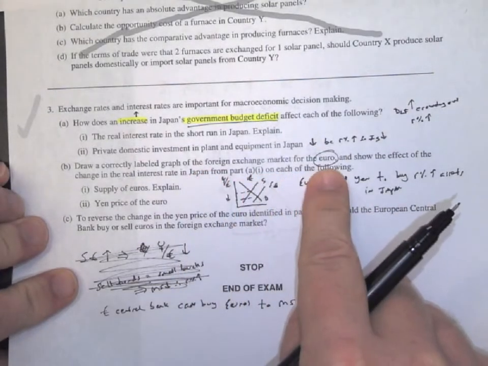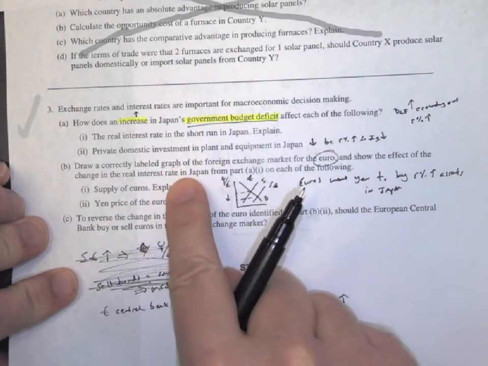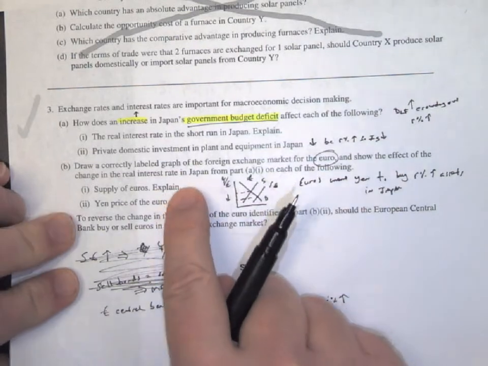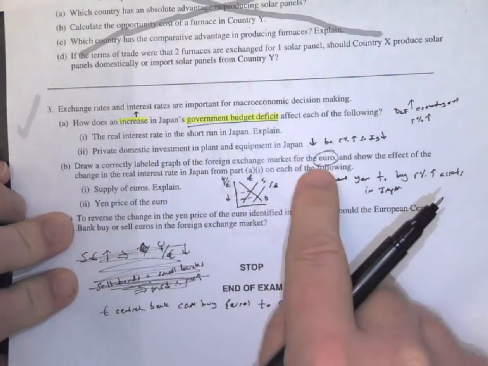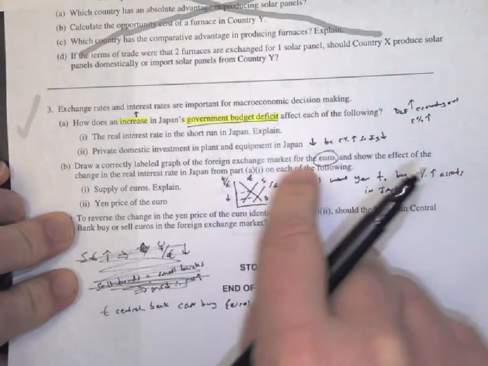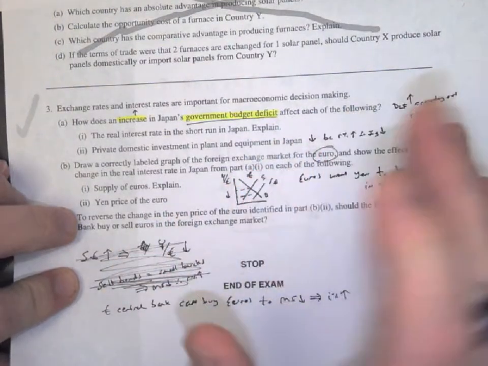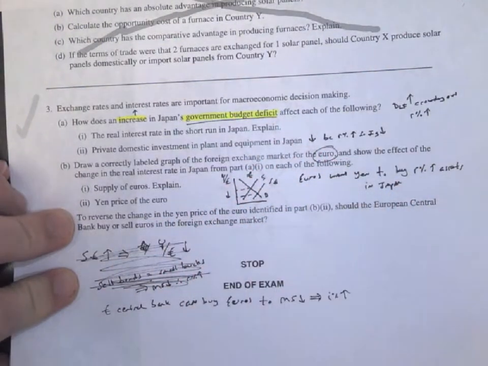Foreign exchange market for the euro, show the effect of the change in the real interest rate on each of the following. What's going to happen to the supply of the euro? Okay, so we got Japan and the euro, and in this question you have to assume that they're trading partners because they're the only two countries in this, and it's a global economy.